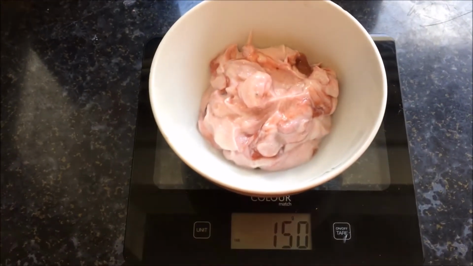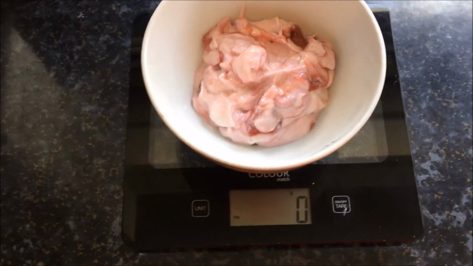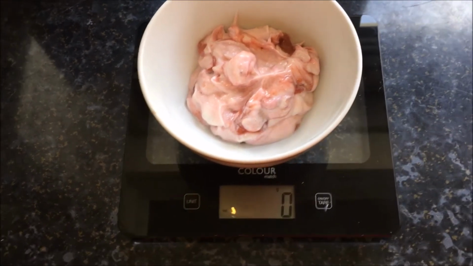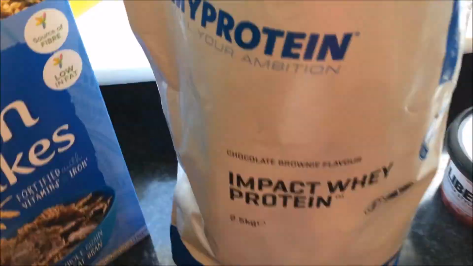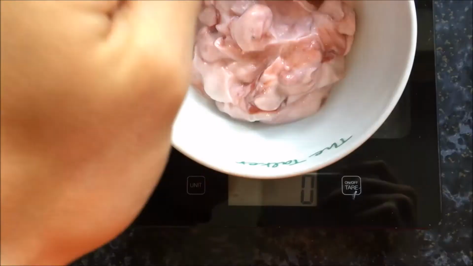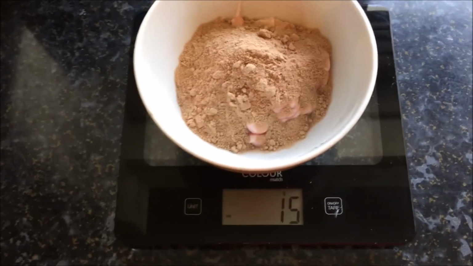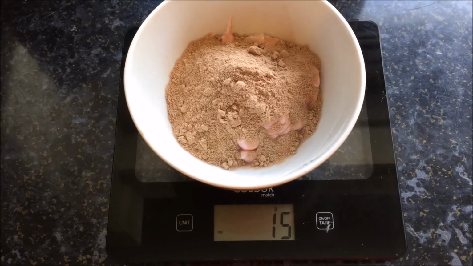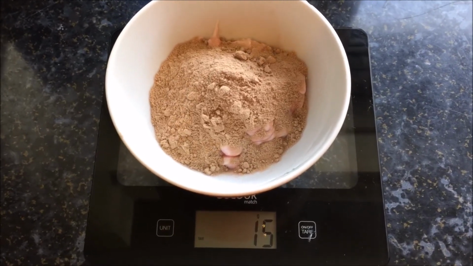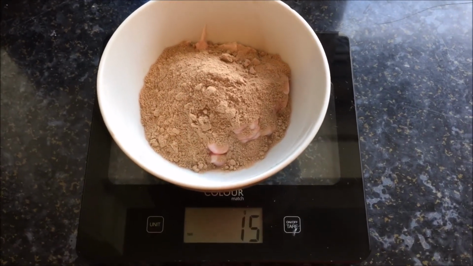So what I'm basically going to do is reset this to 0 again and then add 15 grams of impact whey protein. All right, that's done. And now I am going to mix these two really well so I'm not eating a load of powder for my breakfast.